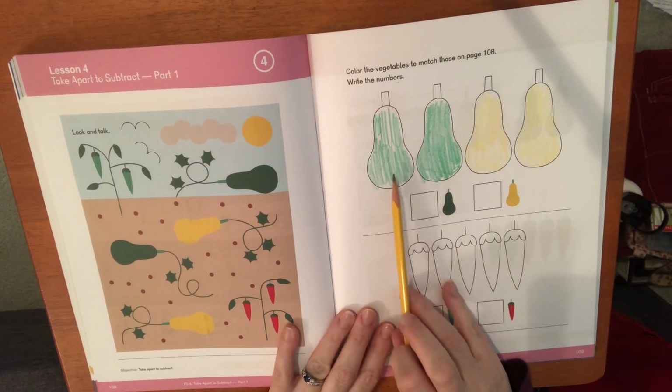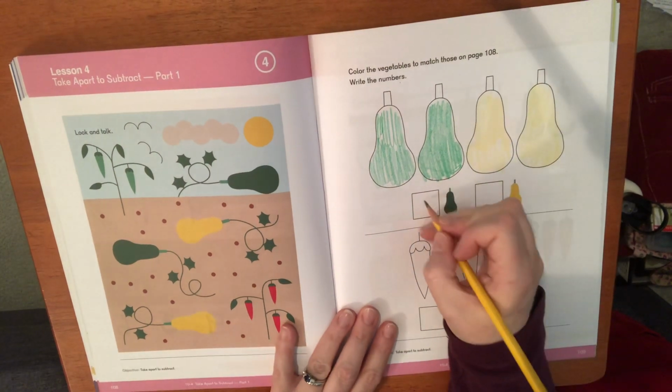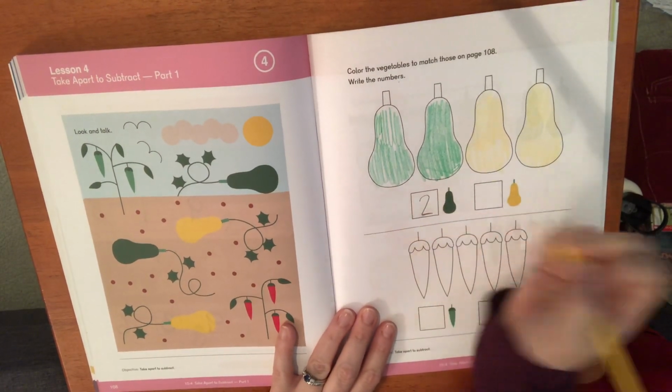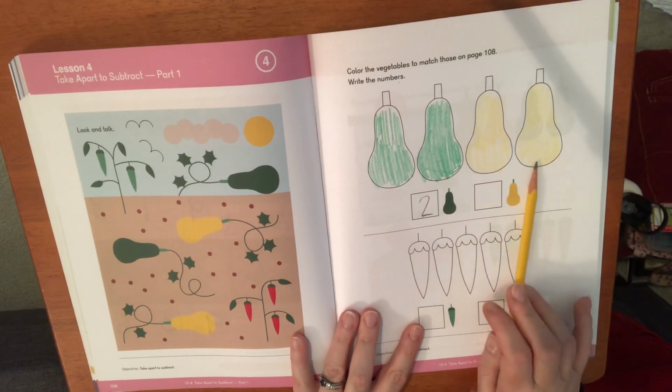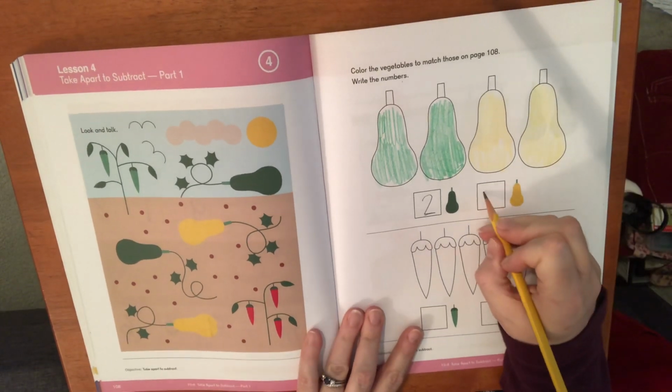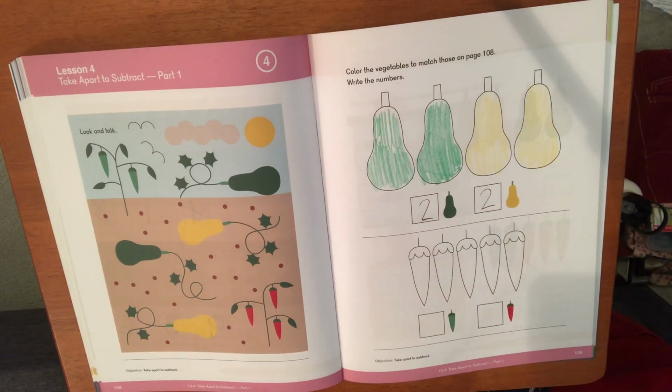So I have how many green squash? 1, 2. So I'm going to write 2 in the box. And I have how many yellow squash? 1, 2. So I'm going to write 2 next to the yellow squash. So now I could practice.